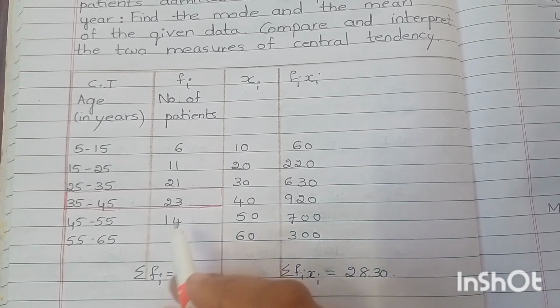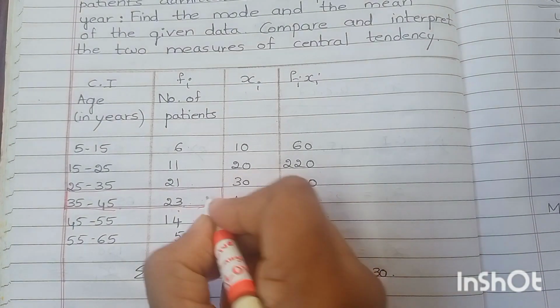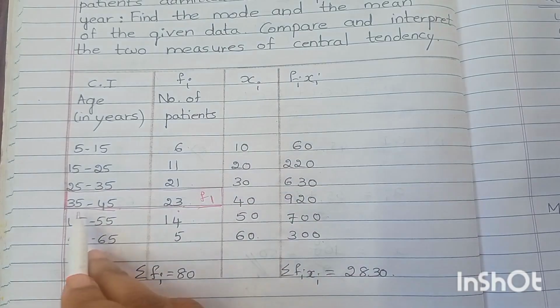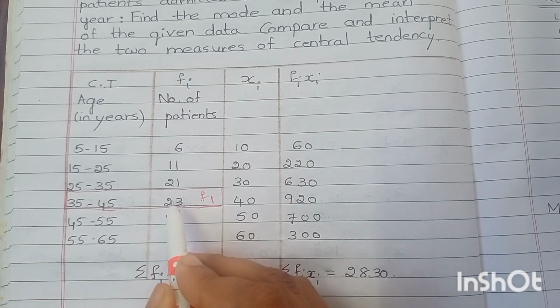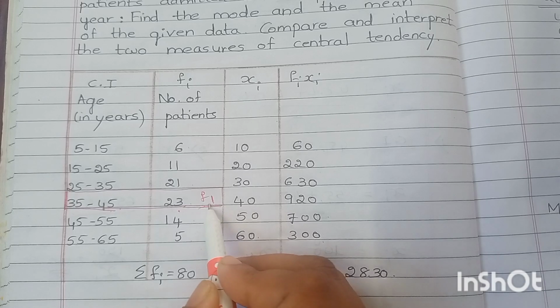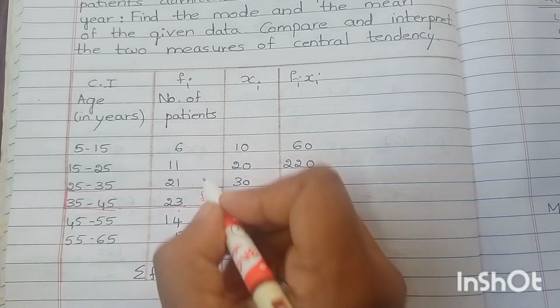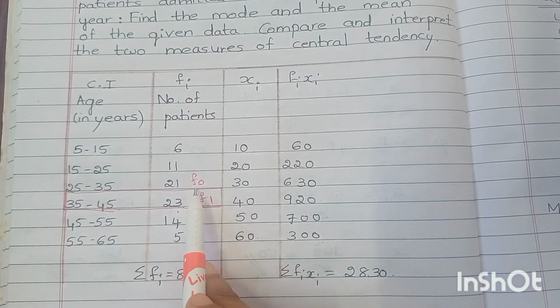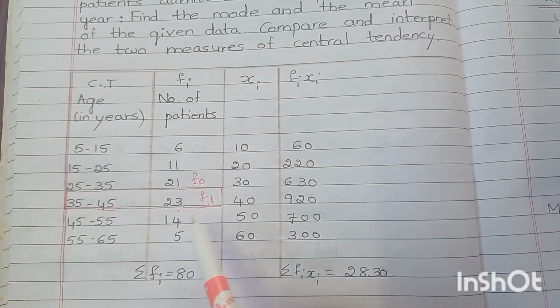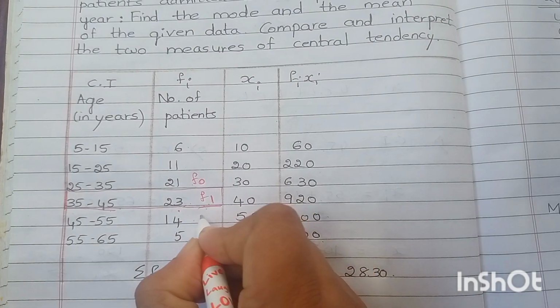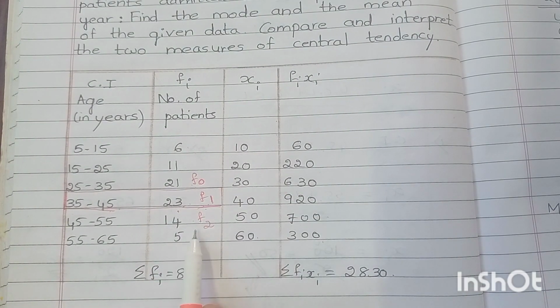Then this frequency, this 23, we will write as F1. 35 to 45 is the modal class, and this 23 is the frequency of the modal class. Okay, then the frequency which is before the frequency of the modal class will become F0, the preceding frequency of the modal class, and the frequency which is after the modal class will become F2. This is the succeeding frequency of the modal class.